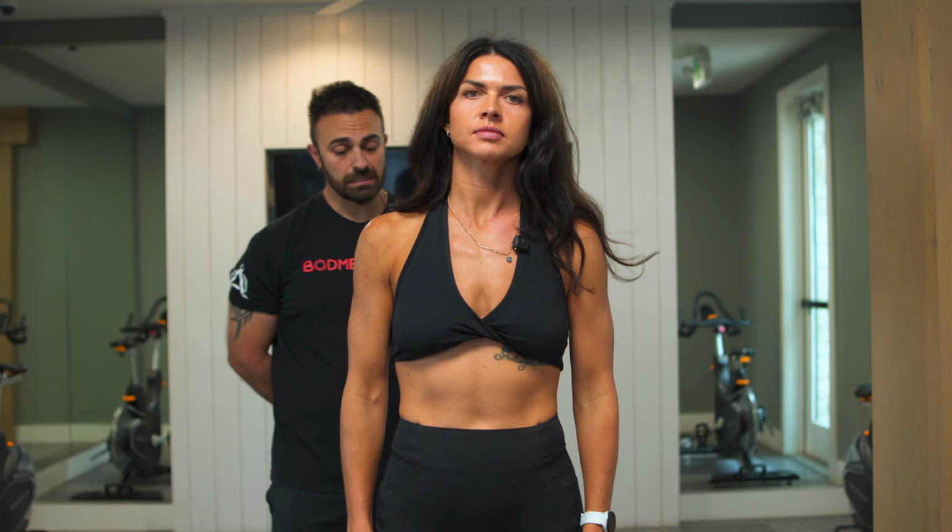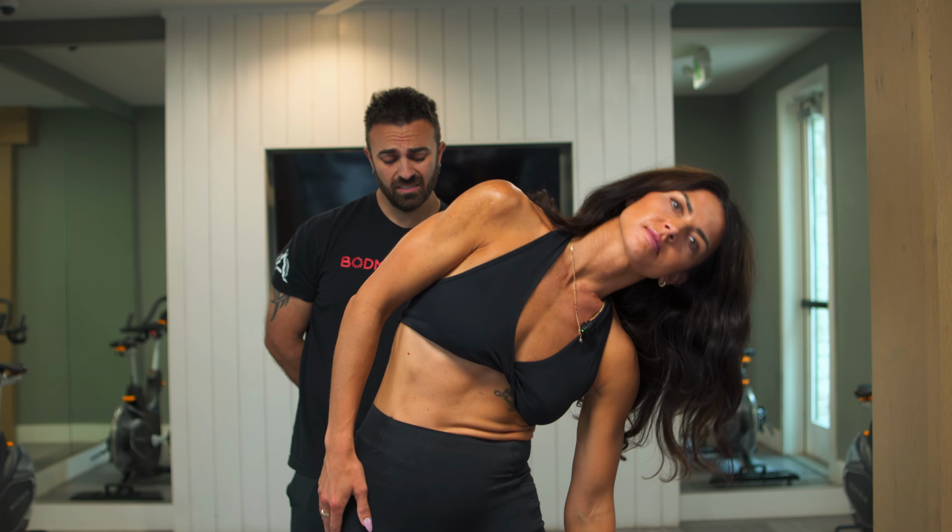Now let's go to our trunk. Let's see what that did. Okay, let's check out side bending. Let's go. Really curious about this one.